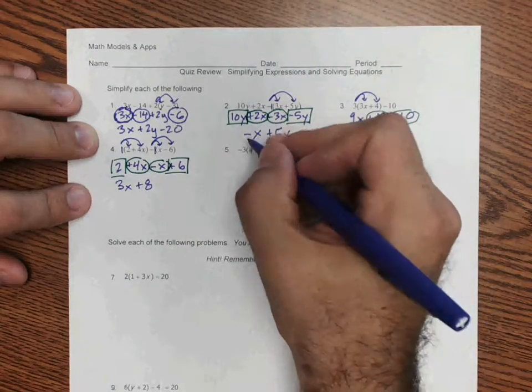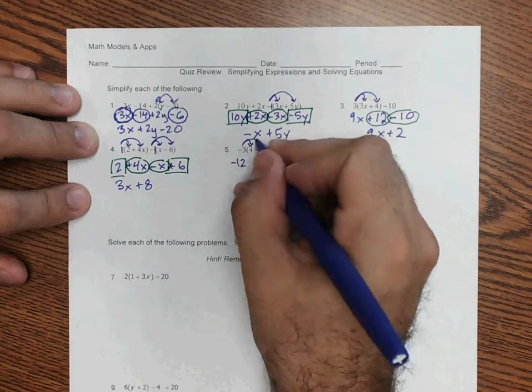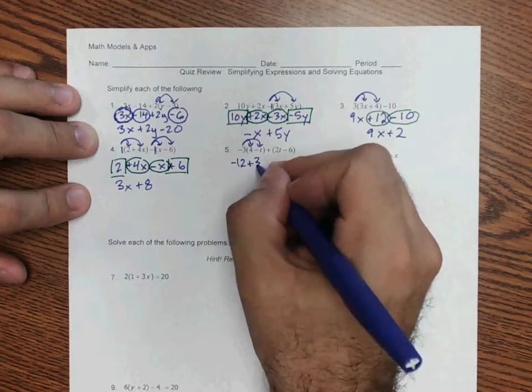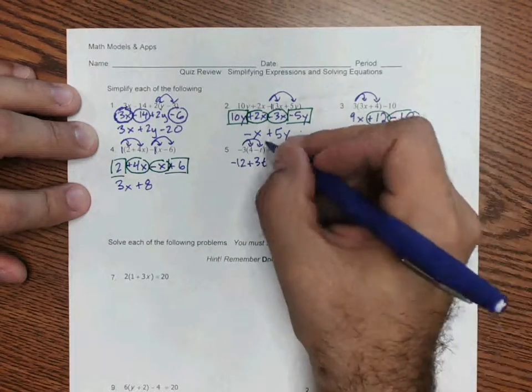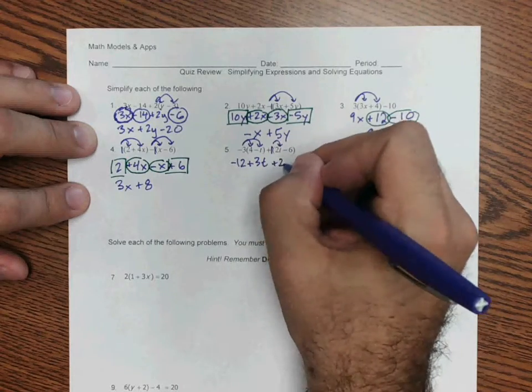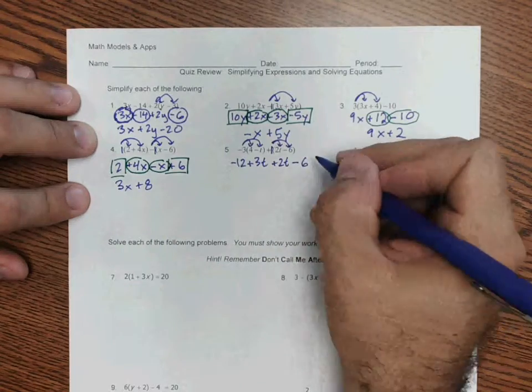Next step here is to multiply. Negative 3 times 4 is negative 12. Negative 3 times negative t. Negative times negative gives me a positive 3t. Next one has nothing in front of it, so I'll put a 1. 1 times 2t is plus 2t. 1 times negative 6 is a minus 6.